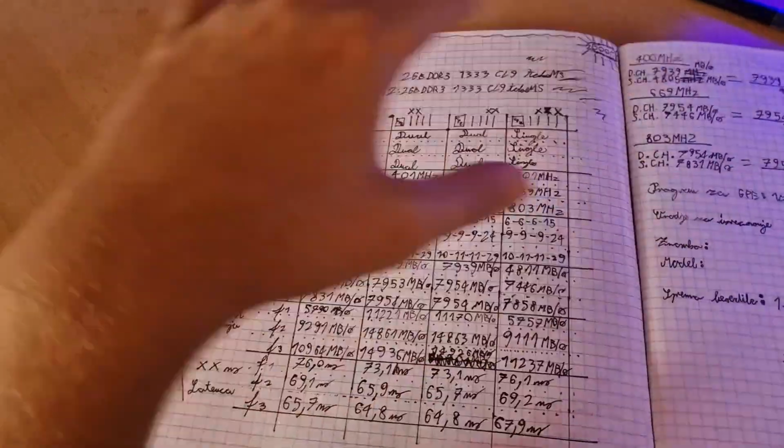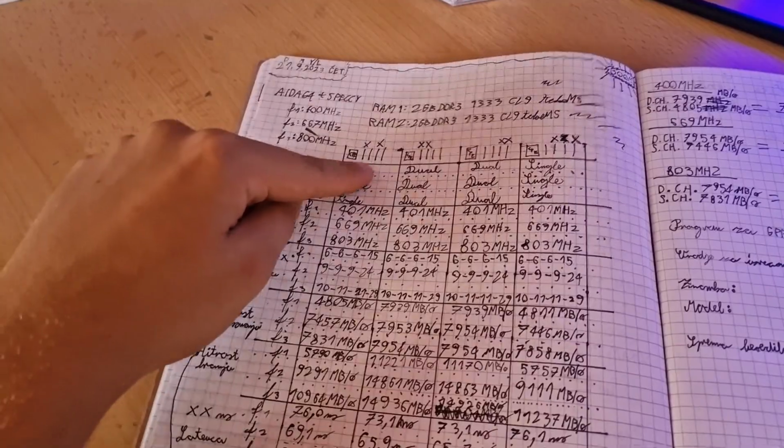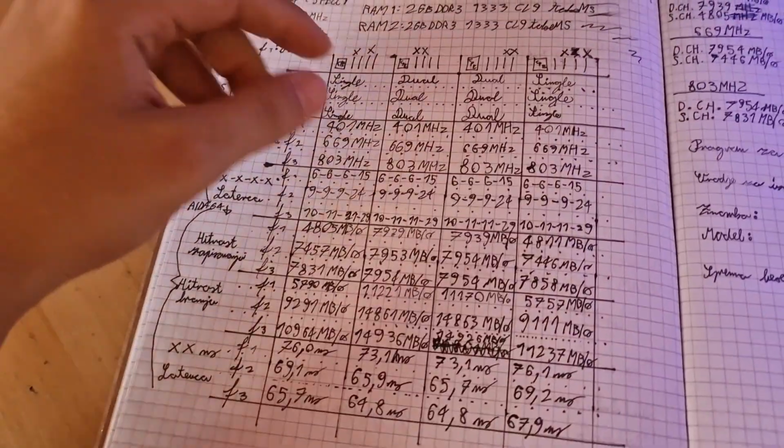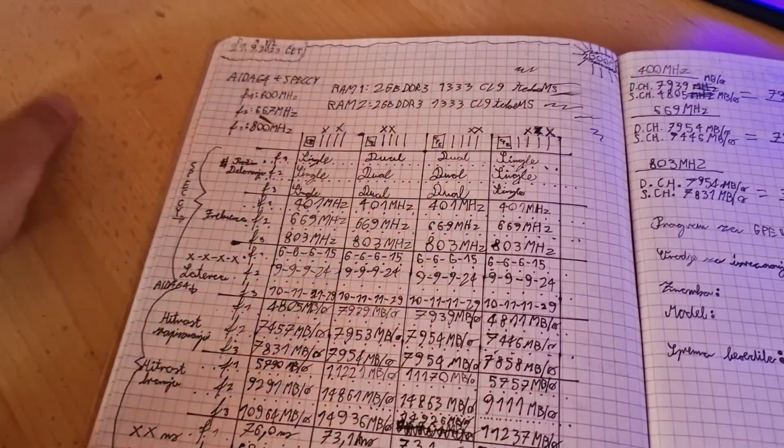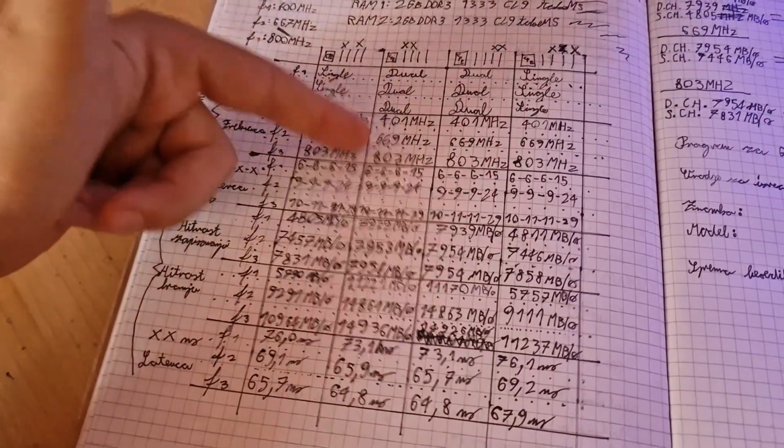But okay, I gotta start writing down now. At least I don't have to do it like this, I have to do just one line. But I'm gonna make them wide, I guess, because I have bigger numbers.